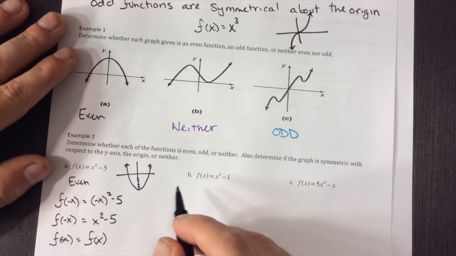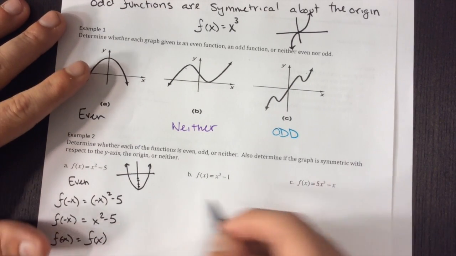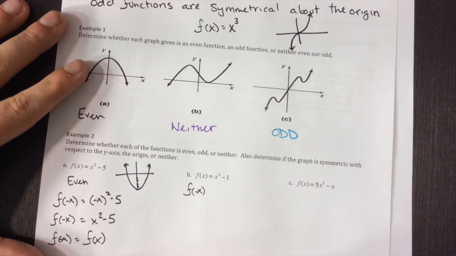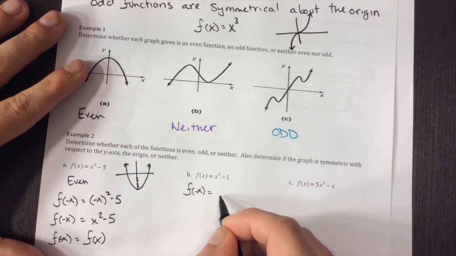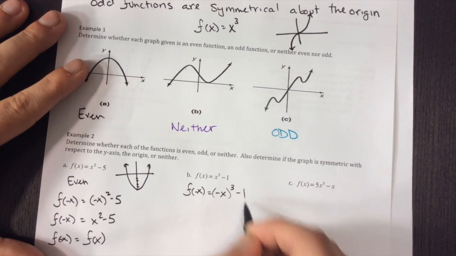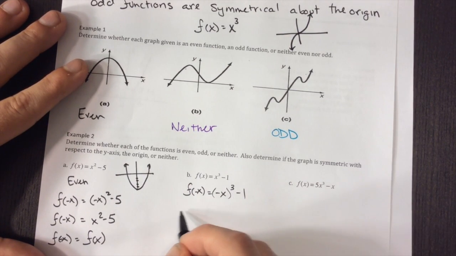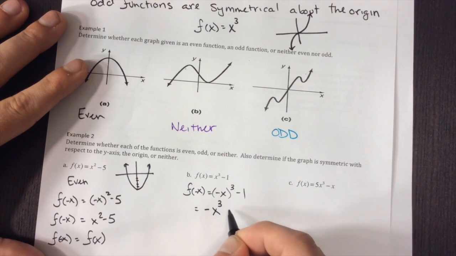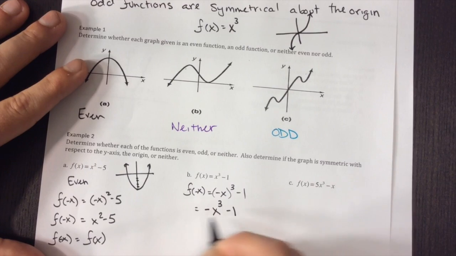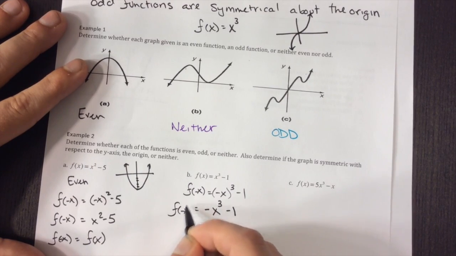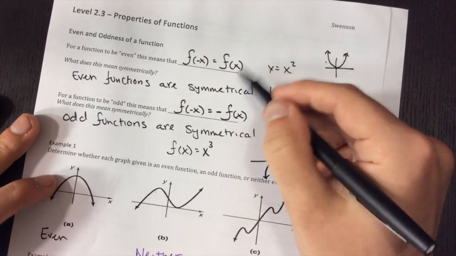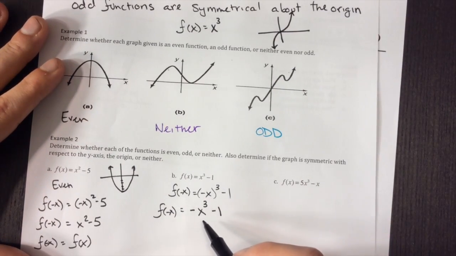So we're going to first plug in f of negative x and see what happens. f of negative x is the same thing as negative x cubed minus 1. Well, if I cube a negative x, I get negative x cubed minus 1, and that's f of negative x. And that doesn't look like an even function. I didn't get the exact same thing back out.